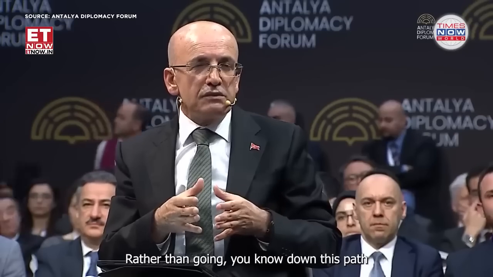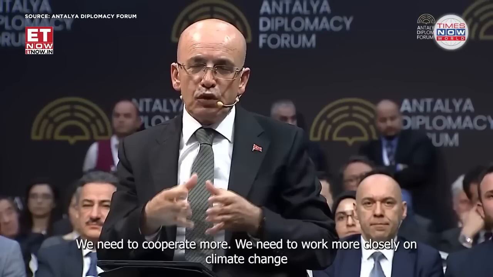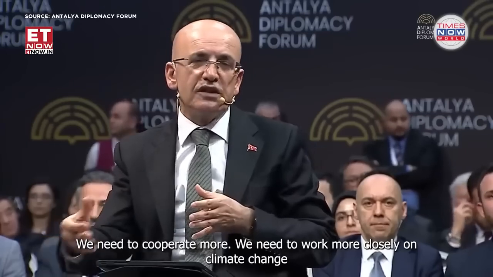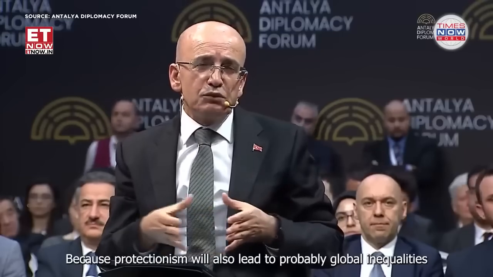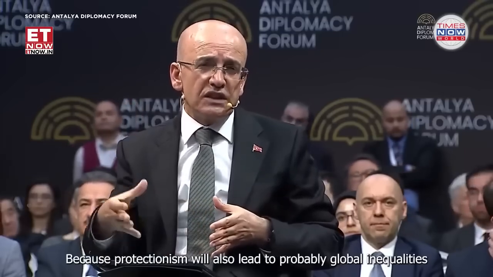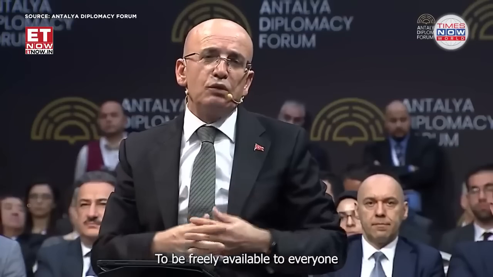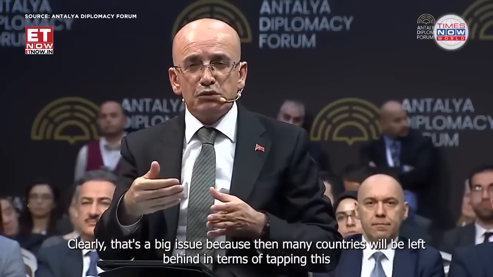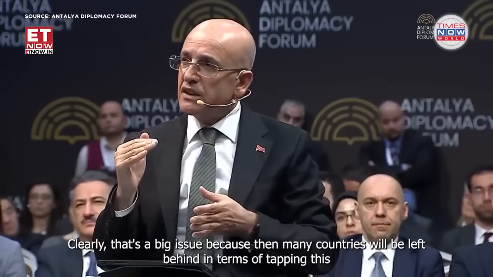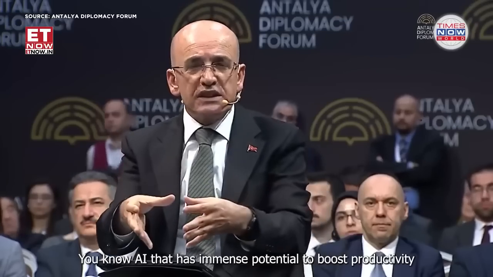rather than going down this path, we need to cooperate more. We need to work more closely on climate change, on how to address other problems, because protectionism will also lead to probably global inequalities. If you don't allow AI chips to be freely available to everyone, clearly that's a big issue, because then many countries will be left behind in terms of tapping this AI that has immense potential to boost productivity.